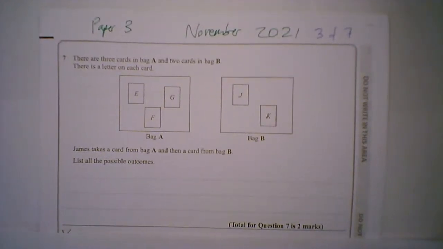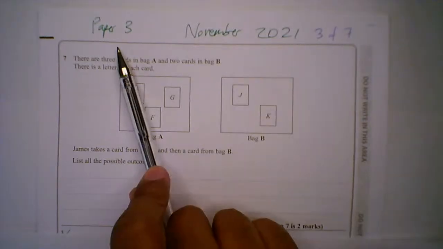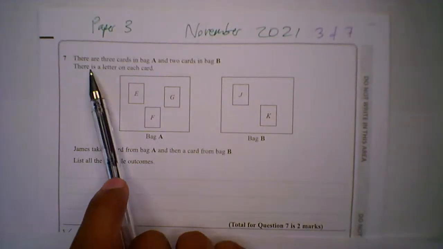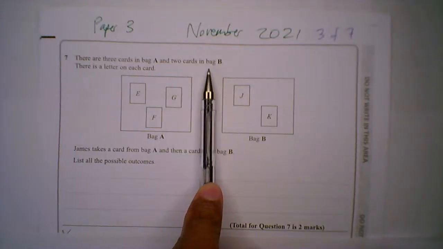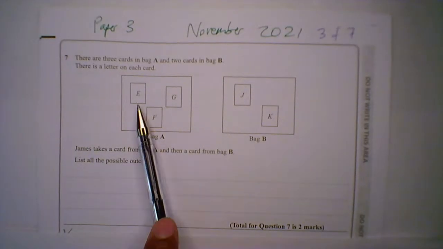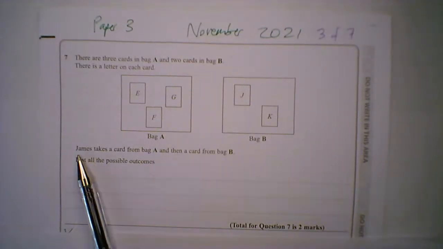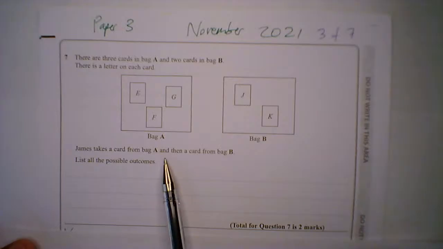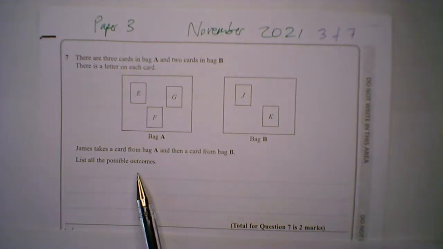Okay, here is question 3. This is from November 2021, and it's paper 3. Question 7, there are 3 cards in bag A and 2 cards in bag B. There is a letter on each card. So bag A has E, F, G. Bag B has J and K. James takes a card from bag A and then a card from bag B. List all the possible outcomes.